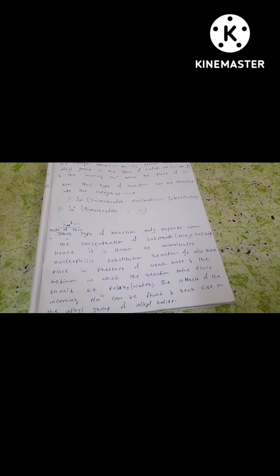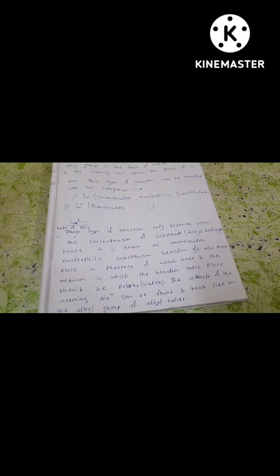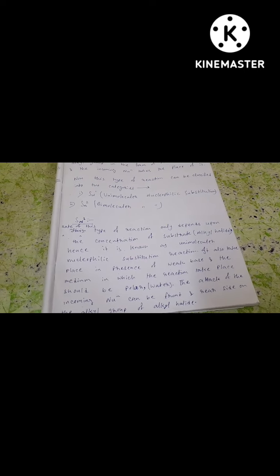Because the rate of this reaction only depends upon the concentration of the substrate. Substrate means the reactant, or alkyl halide, which is the main reactant of this kind of reaction. Hence, it is known as unimolecular nucleophilic substitution. Unimolecular means it depends upon the concentration of alkyl halide.